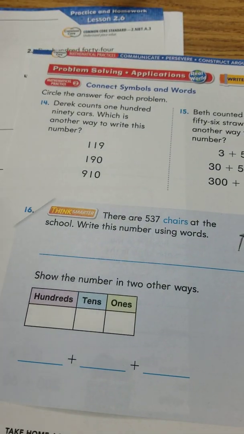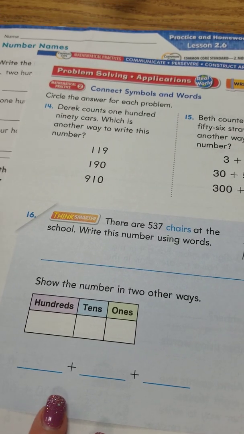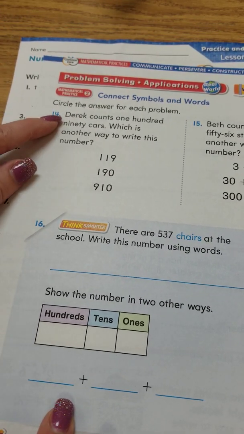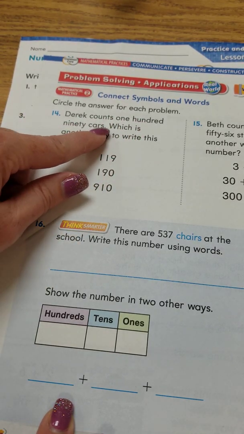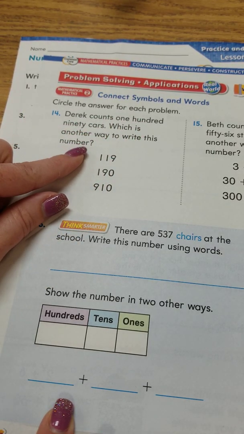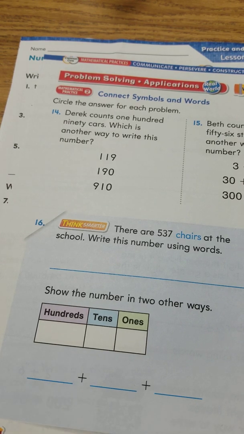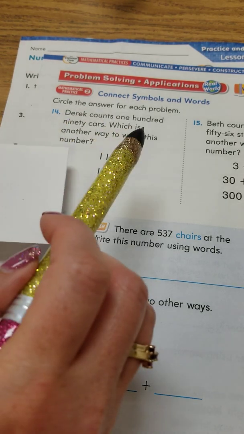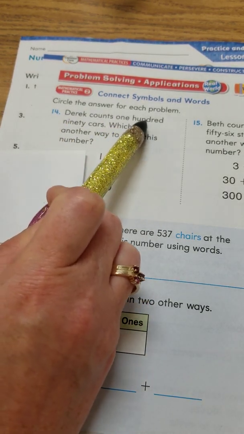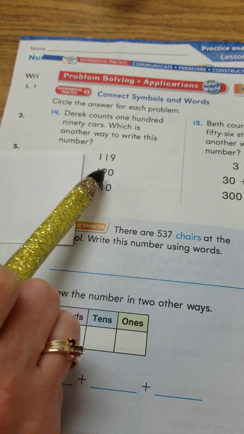All right, let's look at number 14. Derek counts 190 cars, which is another way to write this number. And again, this lesson is testing you on how well you know how to read your number words. 100. All right, so I'm looking at my choices.